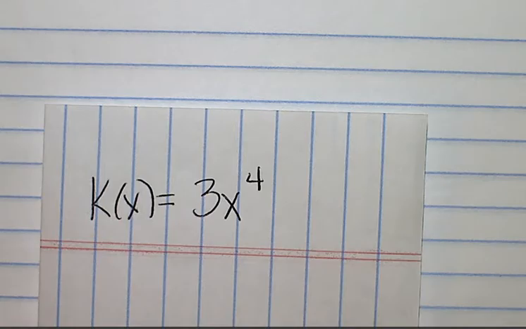45 seconds remaining. If both you and your partner are done while we have the last 20 seconds, check with your partner to see if you have the same answer, please.